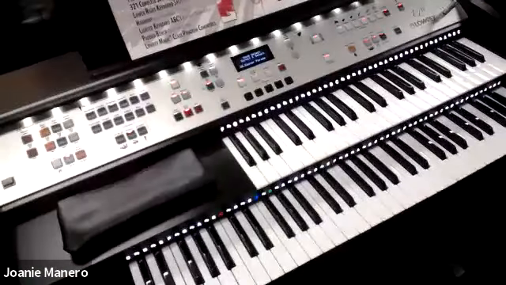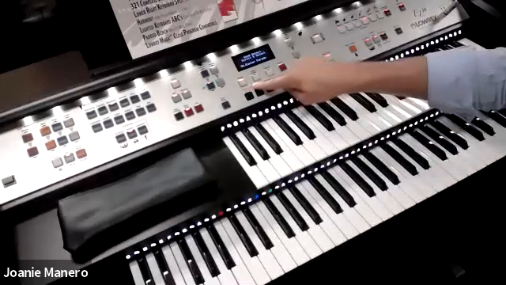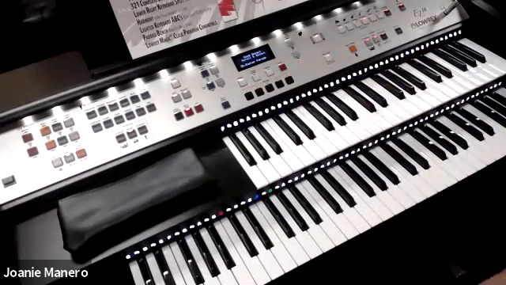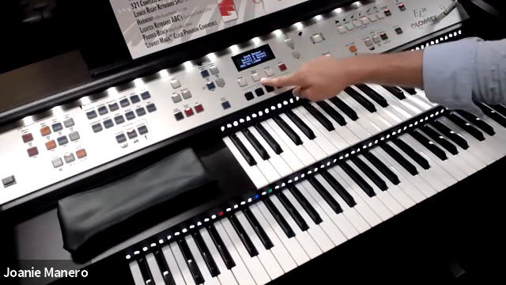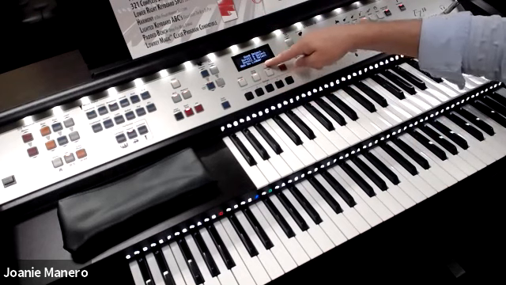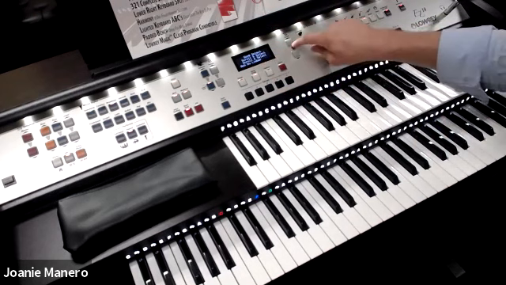So the next thing after songs is song setup. Now this is something that starts on the Easy 3, okay? So Easy 1 and Easy 2 are not going to have song setup, but Easy 3, 4, and above will have that. So if I touch song setup, it also comes up with an alphabetical listing of songs.